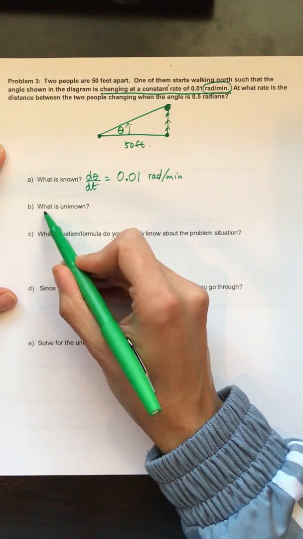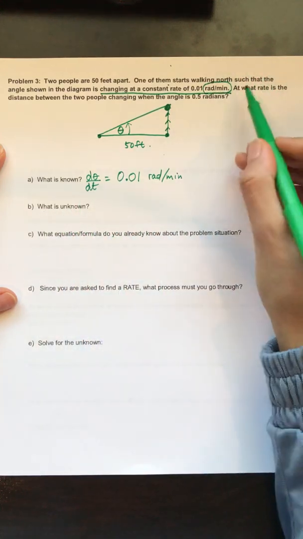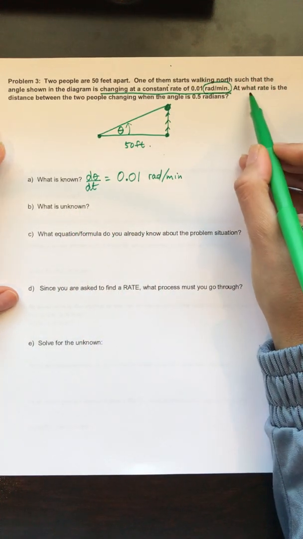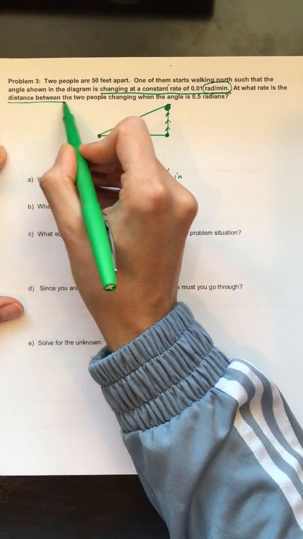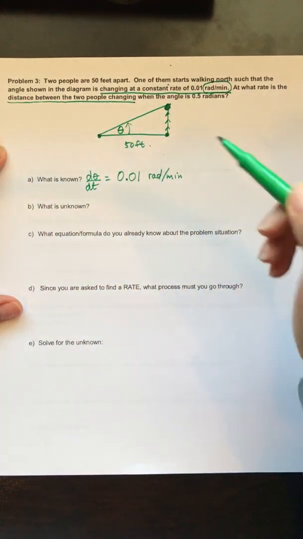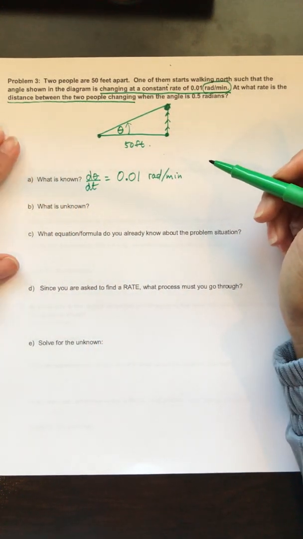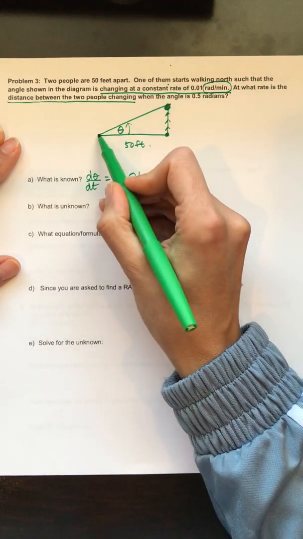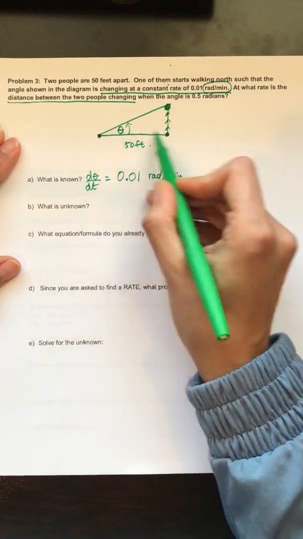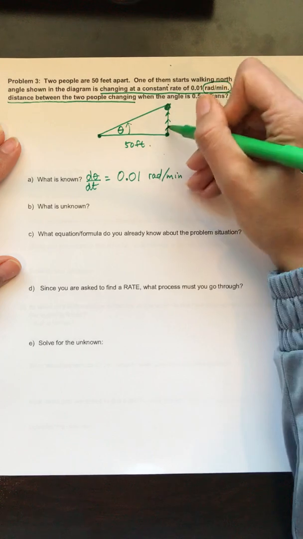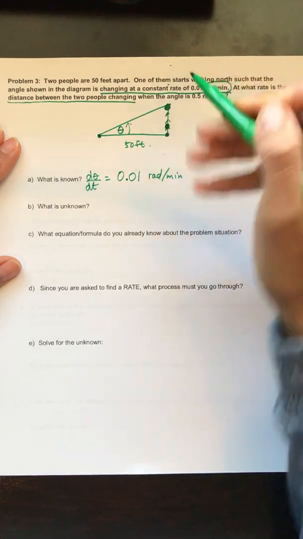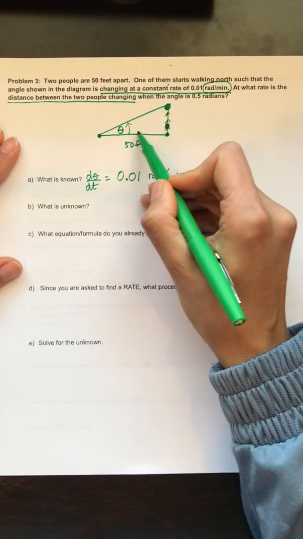Okay, what is unknown? At what rate is the distance between the two people changing? Oh, distance between the two people. Well, let's think. If the two people look like this, the distance is 50. Then the person who's walking north is here. So the distance between them would be this line.